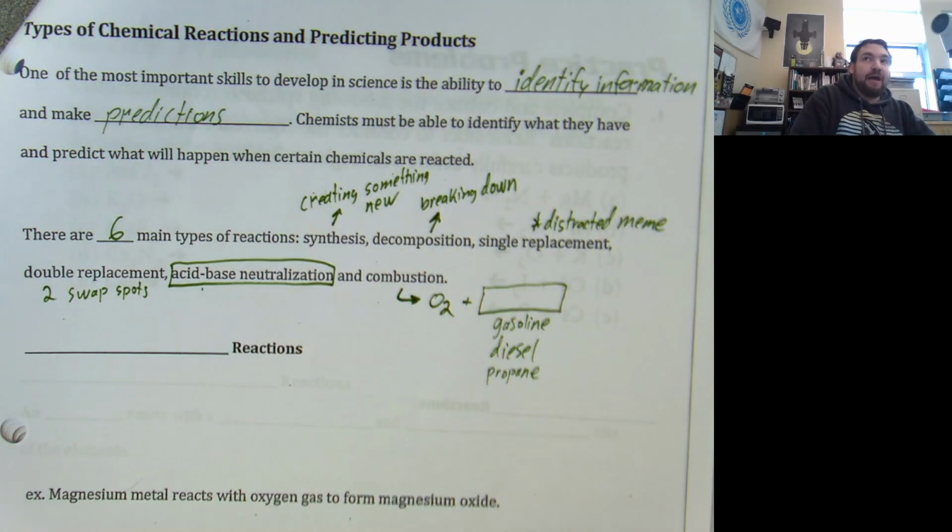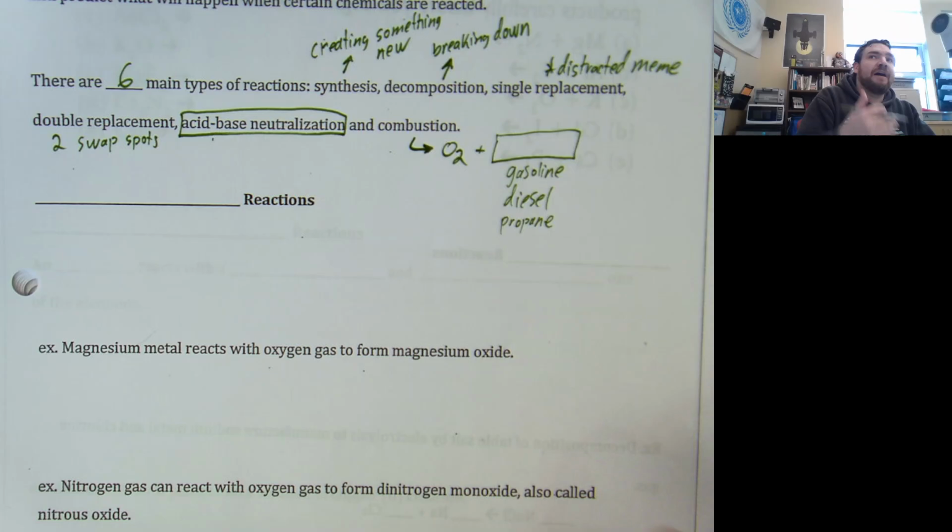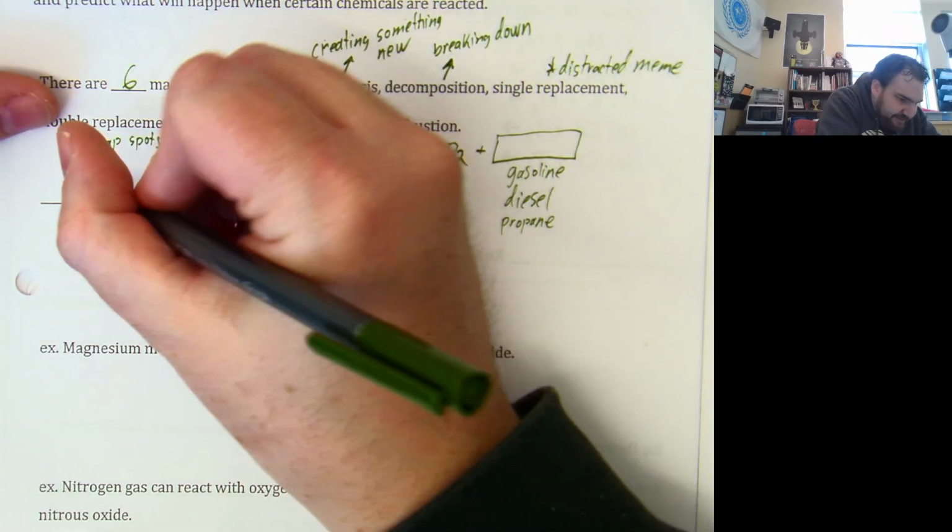So let's go through them in order of, well, the order I've given them to you in, and look at specific examples of each type. We're not going to get this done today, probably. We'll probably get about halfway through. Let's take a look. First one, synthesis.